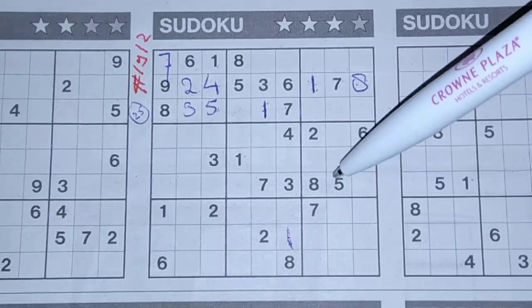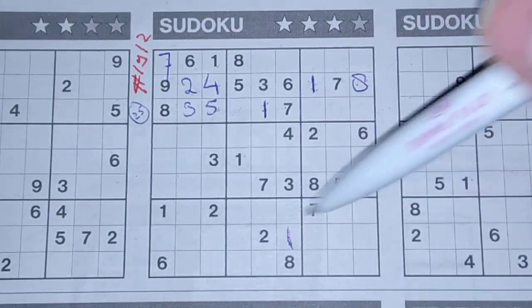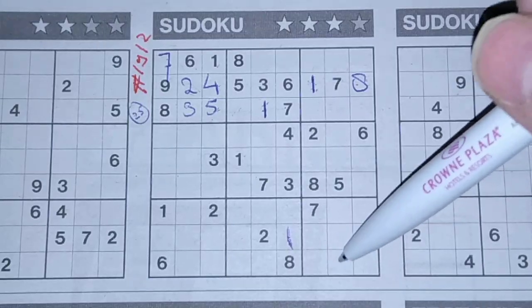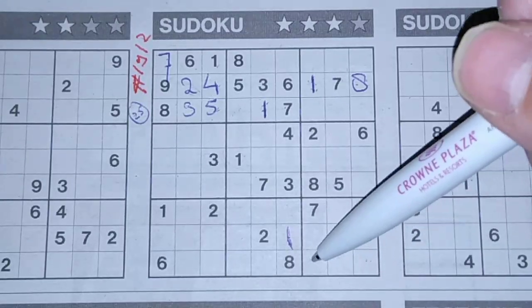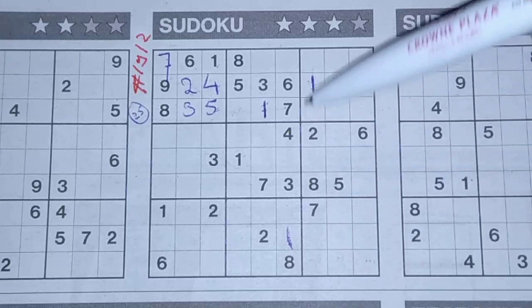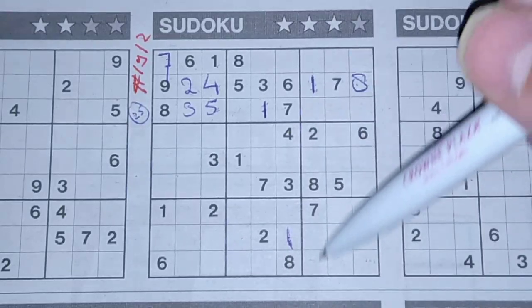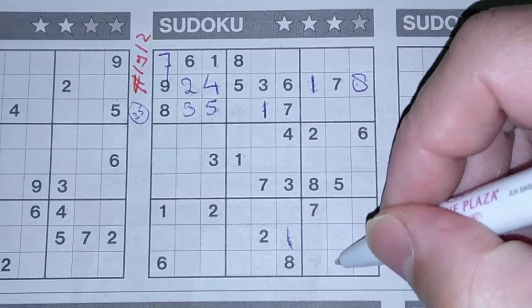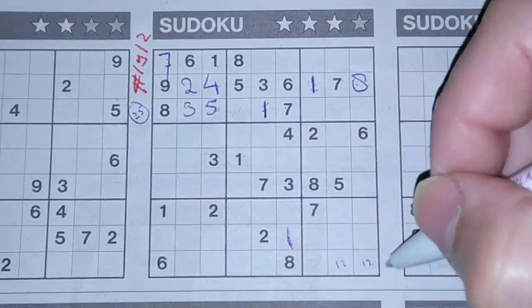And look, we have a pair, 1 and a 2 in this row, 1 and a 2 in the row below. So in the third row, the 1 and the 2 go in these 3 boxes. We see here 1 and a 2 in this column, so no 1 and 2 in this box. So we have a pair, 1 and a 2 in these 2 boxes.